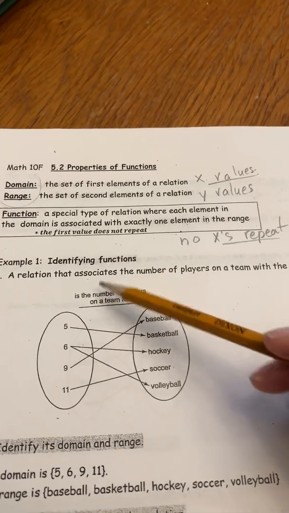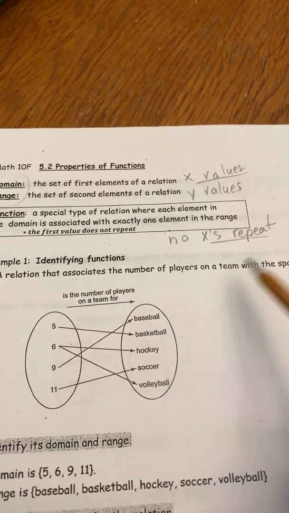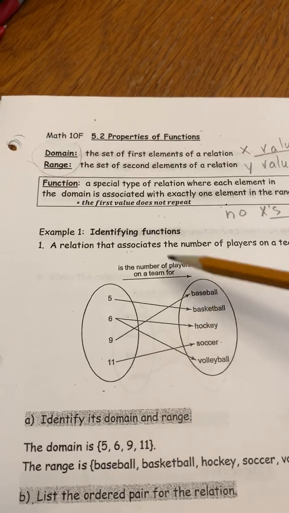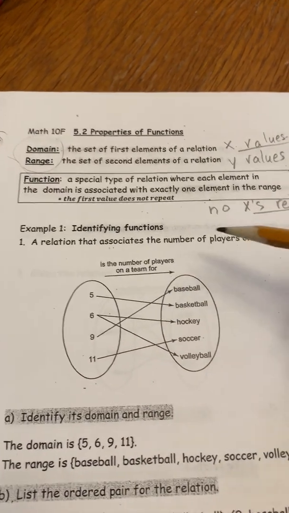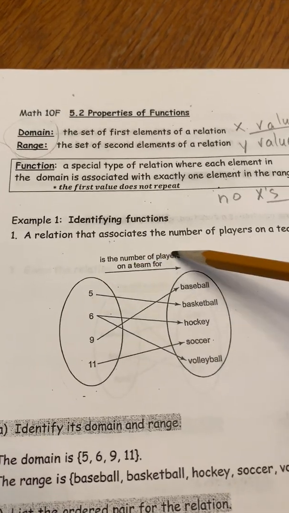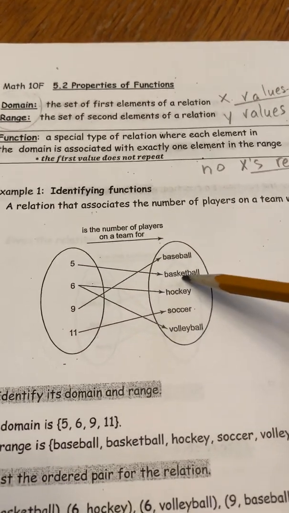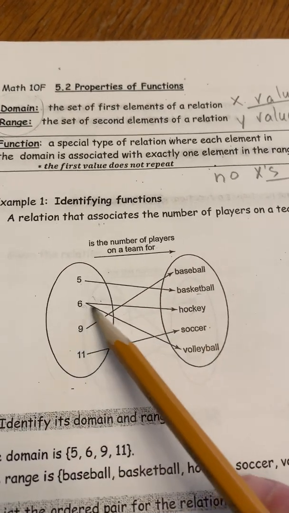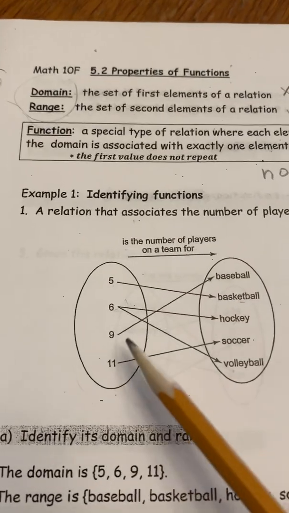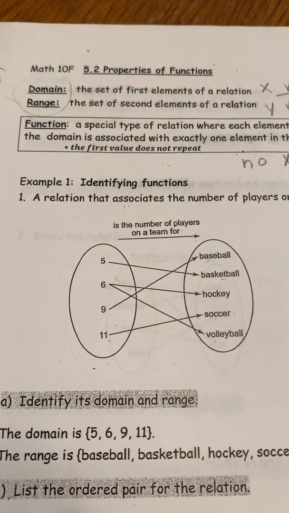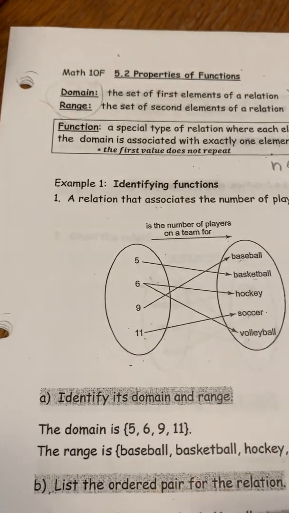Okay, identifying functions: a relation that associates the number of players on a team with a sport. So here we have an arrow diagram. We know that because we have arrows. We could make this a table of values, that would be just as easy, but we're taking a look at this. So it says 5 is the number of players on a team for basketball. 6, number of players on a hockey team, also on a volleyball team. 9 is the number of players on a baseball team. 11, the number of players on a team for soccer. So that's just what that is saying.